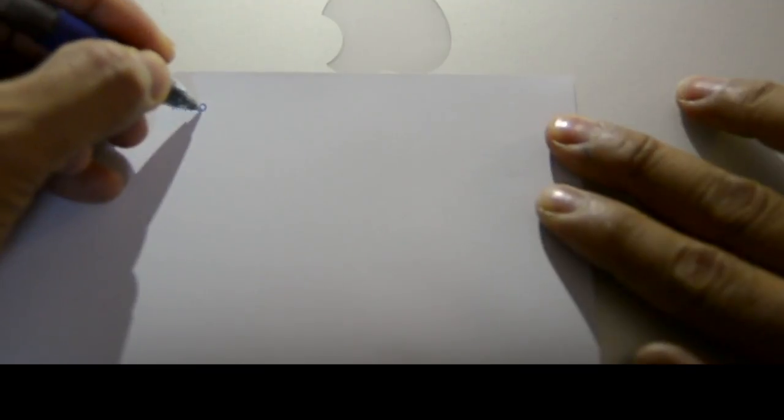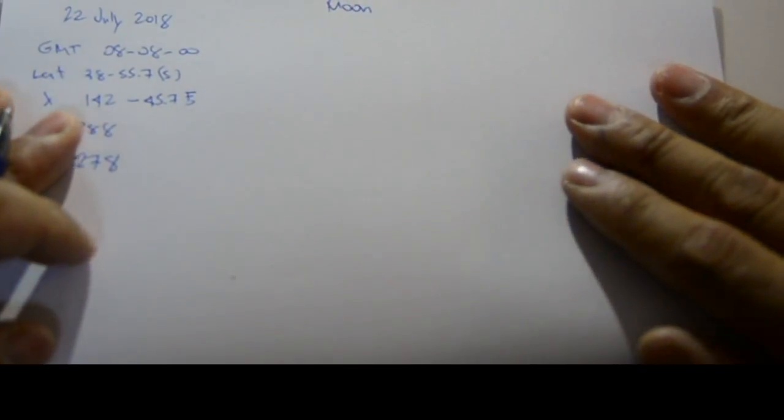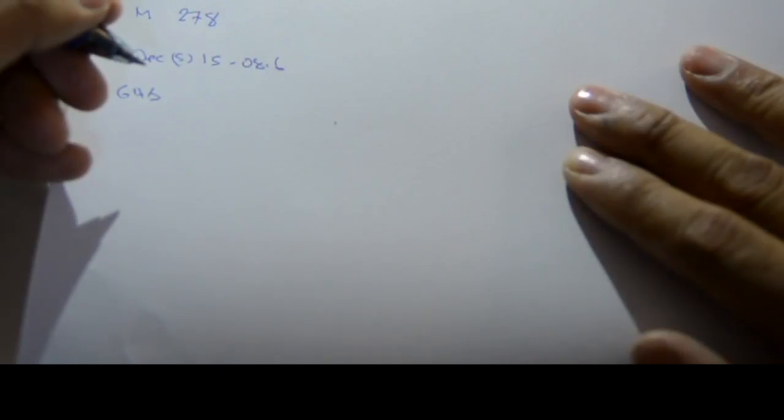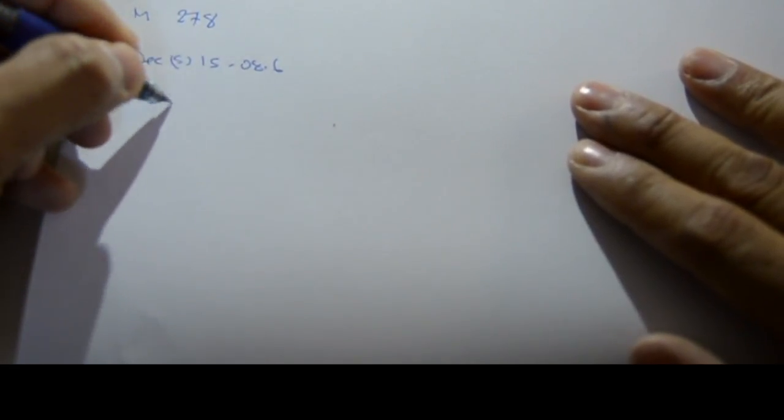Now, I will have the Moon for the subject. Declination, for example, you have south 15°08.6'. The GHA you will find in the nautical almanac, but just watch my other vlog on how to compute compass error. Everything is there.